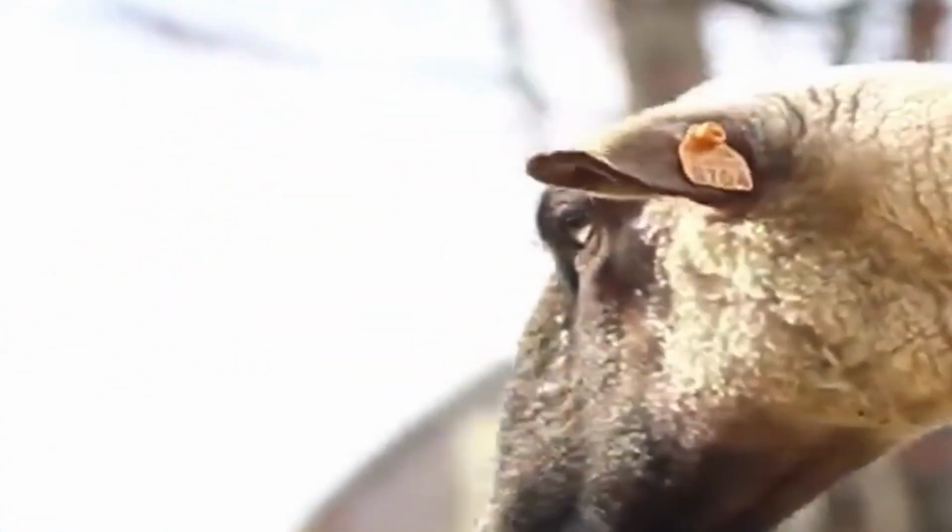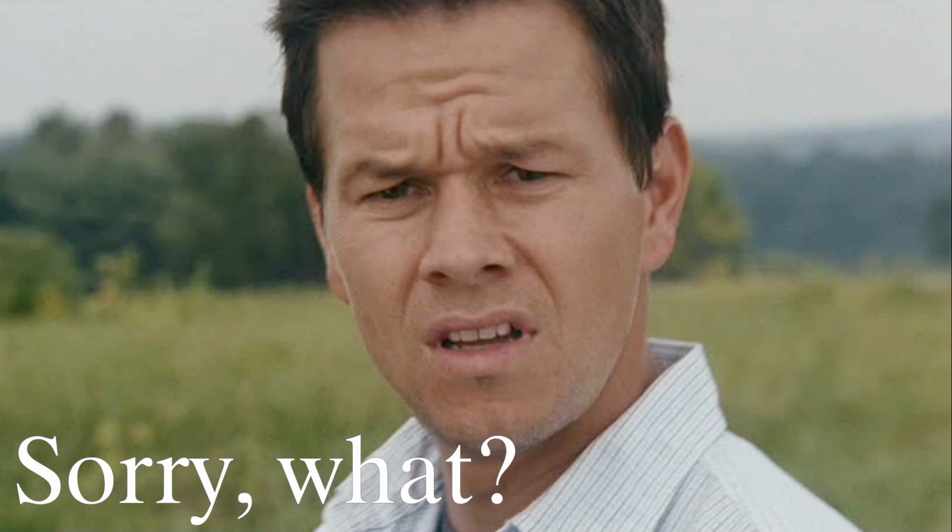Yeah, you do know that that's a sheep, eh? That's not a goat. Yes, but it is a good sheep. It's a great sheep. Some might even say it's the greatest sheep of all time.